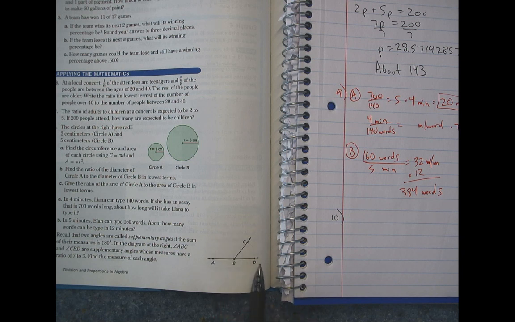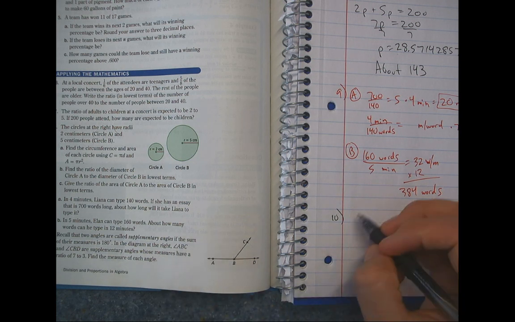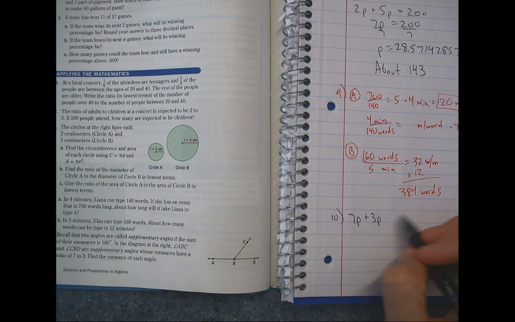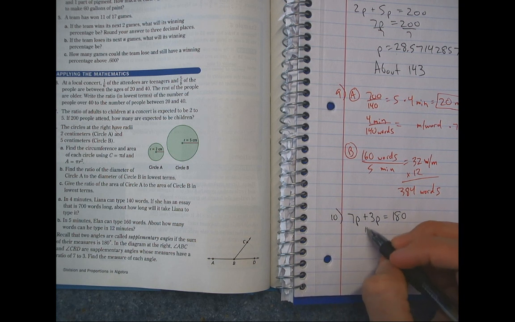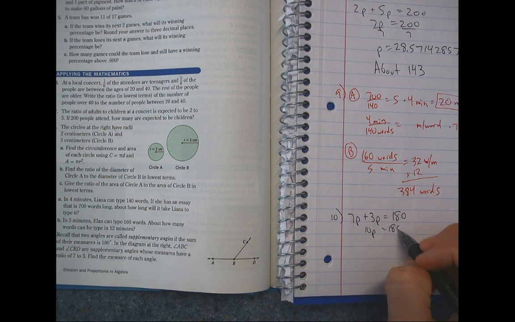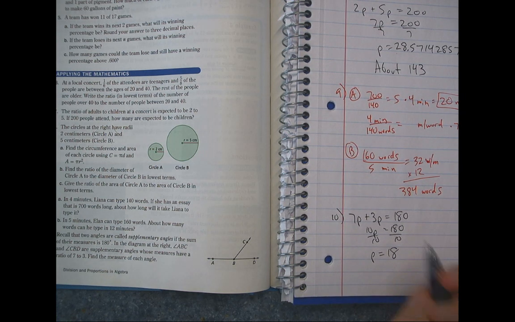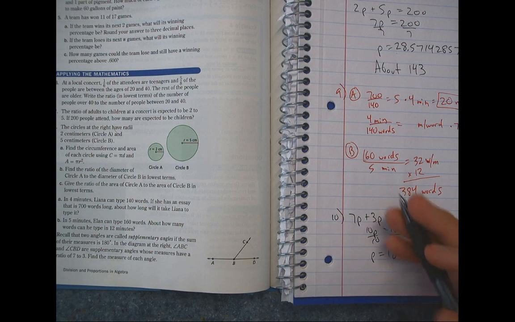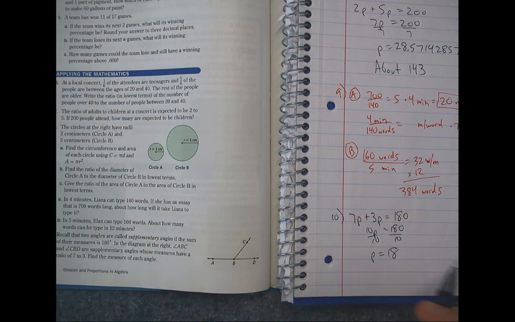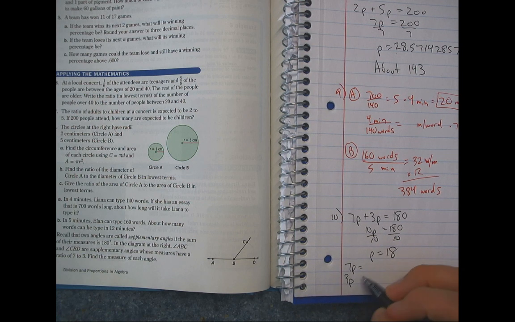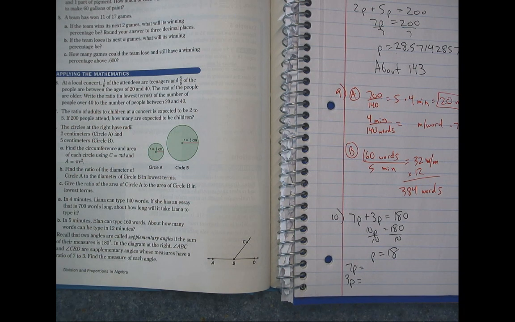But it's not 10 total, it's 180 total. But it's 7 parts plus 3 parts for a total of 180. So we're splitting this into 10 parts. And so if I go ahead and divide 180 by 10, that's just 18. So each part is 18. And so one of them's 7 and one of them's 3.